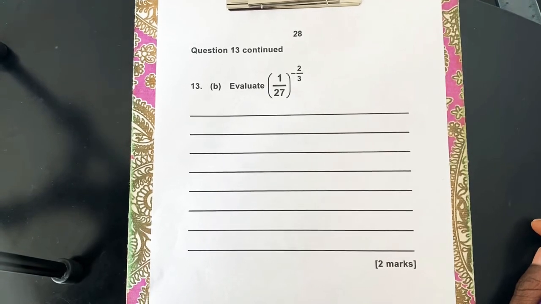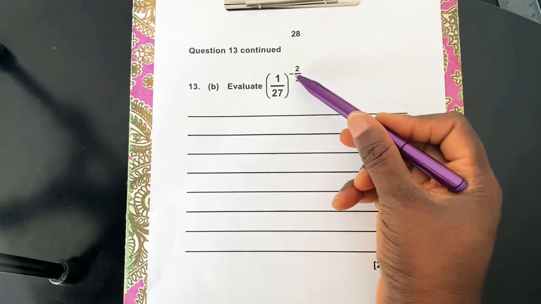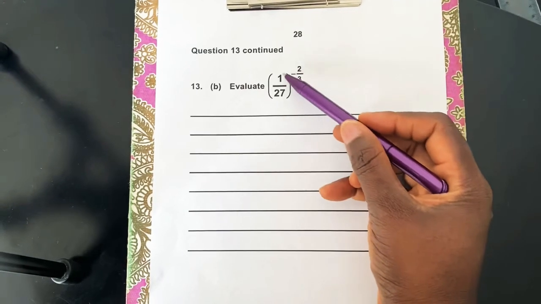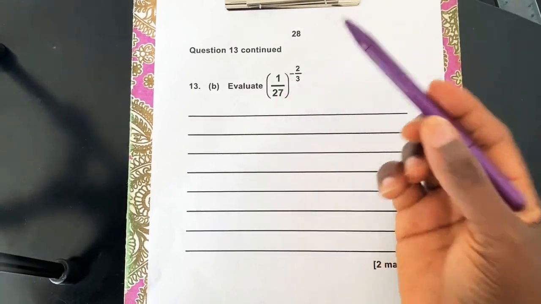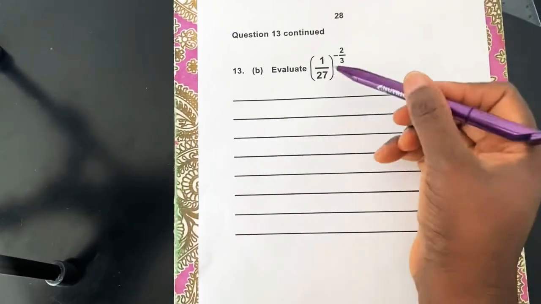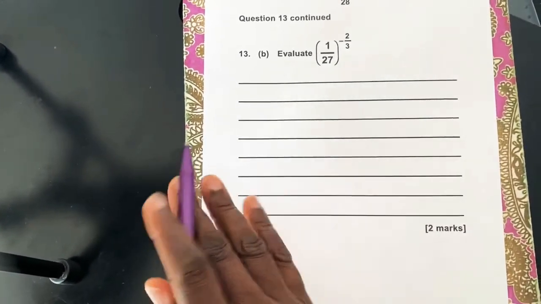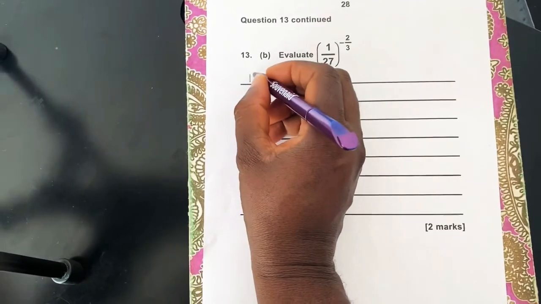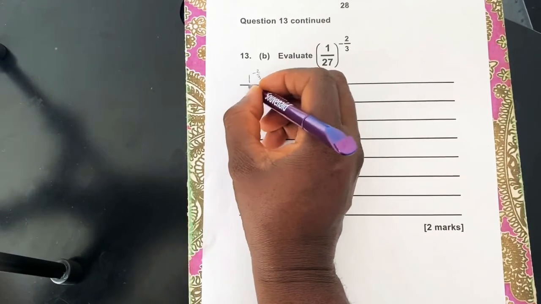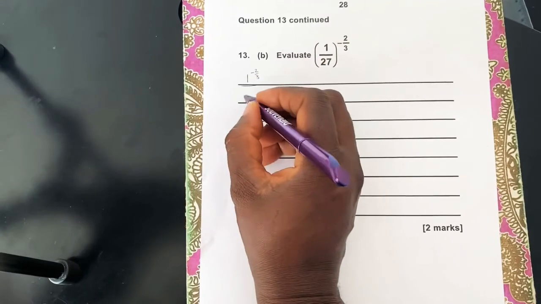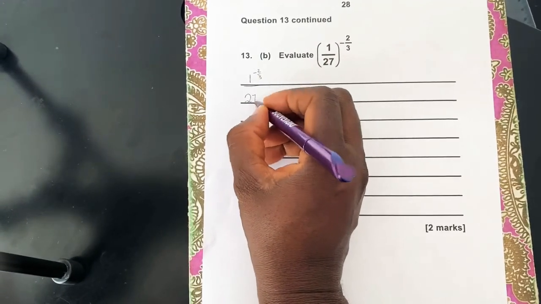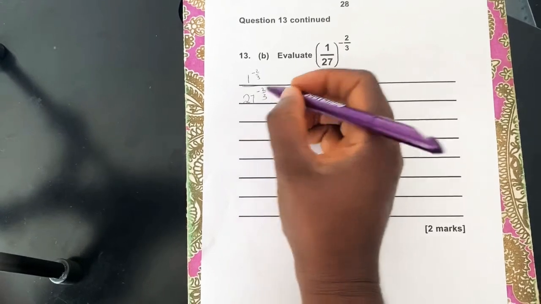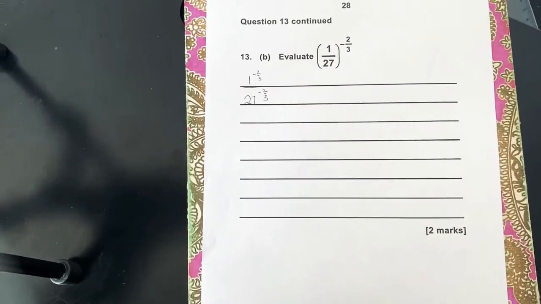Let's apply this power here to the 1 and the 27, so the numerator and the denominator. Yeah, let's start by doing that. So the first thing that we're going to say is 1 raised to the power of negative 2/3 over 27 raised to the power of negative 2/3.